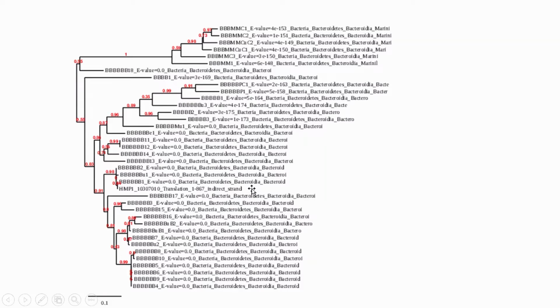Bacteria is a kingdom, Bacteroidetes is a phylum, Bacteroidia is a class, and then Marini, something like this, is an order. So I suppose here that the in-group was Bacteroidetes.